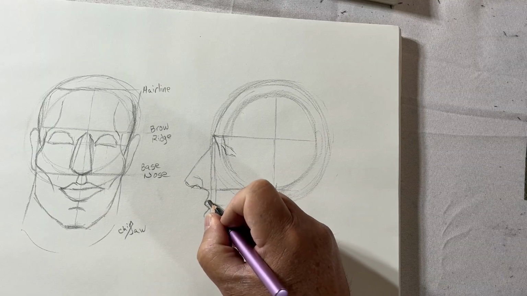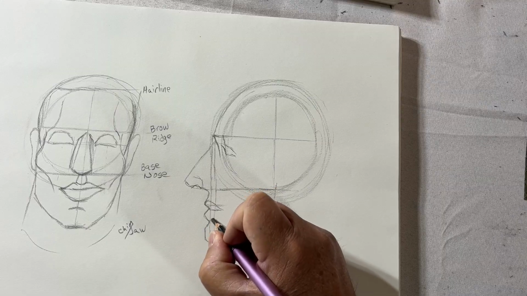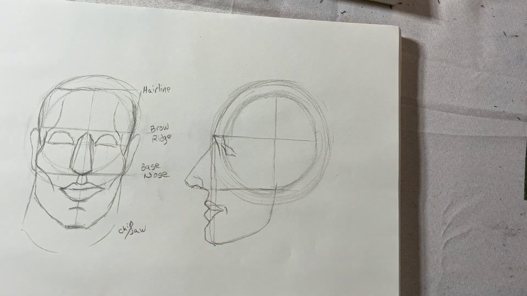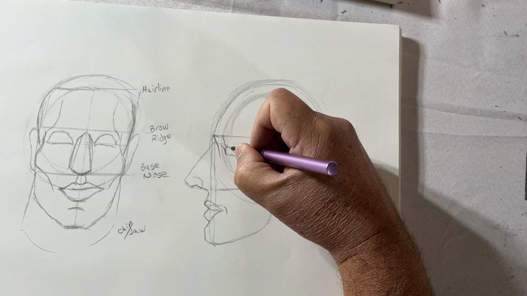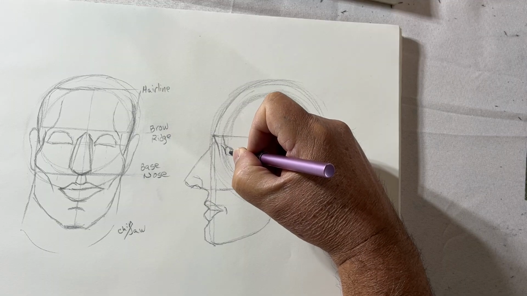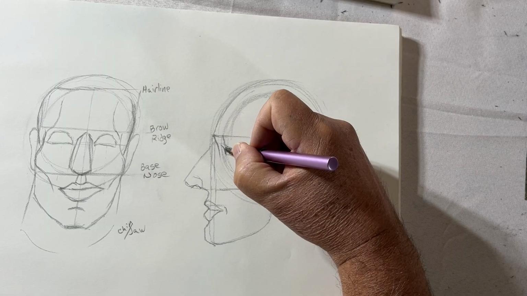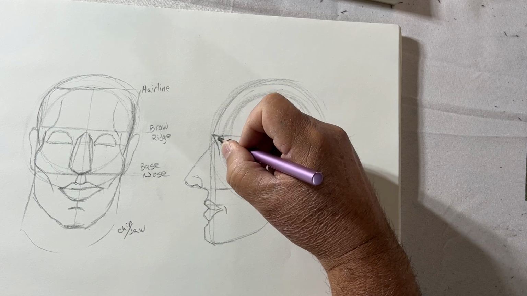Because we're looking at the side view, the lips aren't going to look as wide, okay? And that's it. Because we're looking at the side view, we have to turn the circle that makes up the eyeball into an oval.